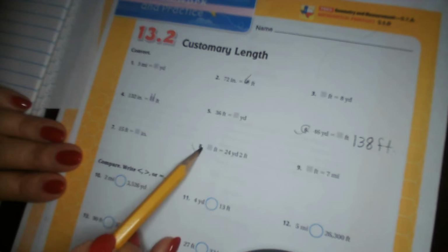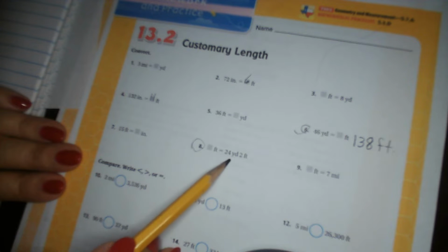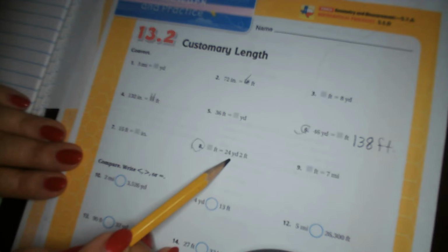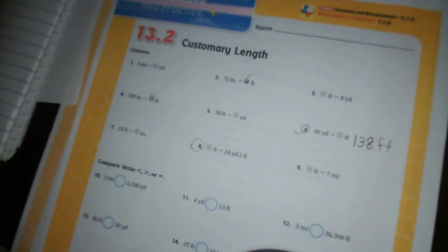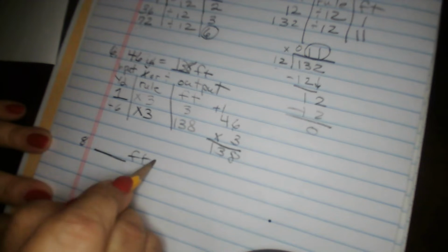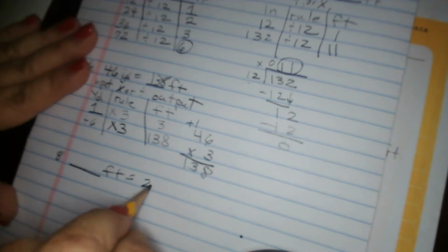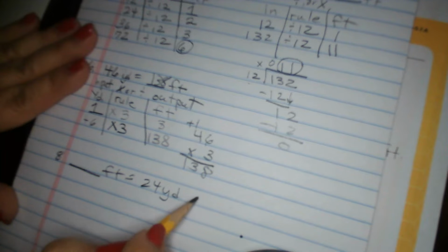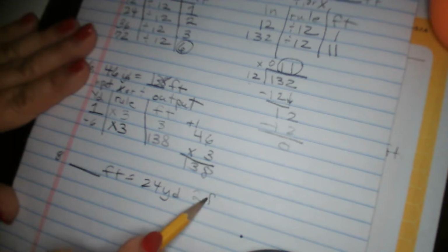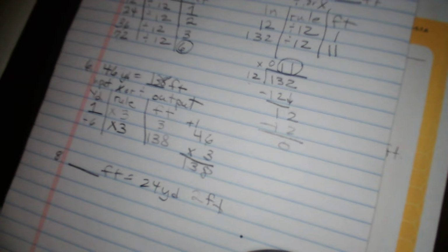And then number 8, I'm going from feet to yards. So let's look at number 8. How many feet is equal to 28? 24 yards and 2 feet. That's my ball there. Okay. All right.